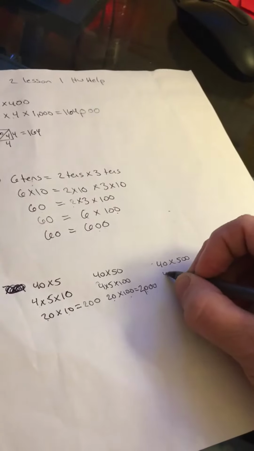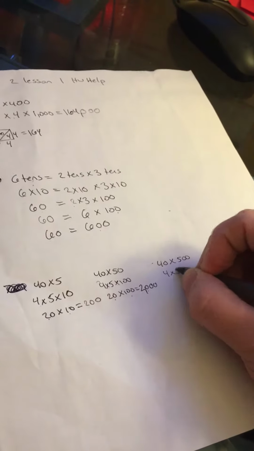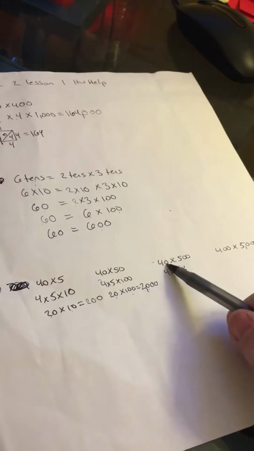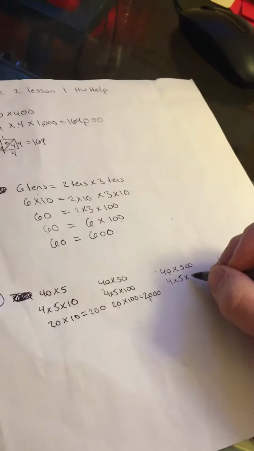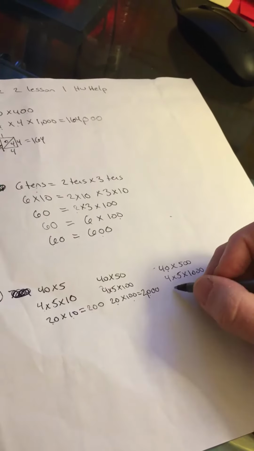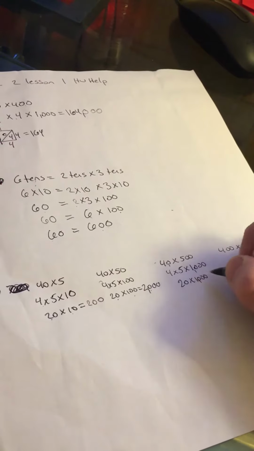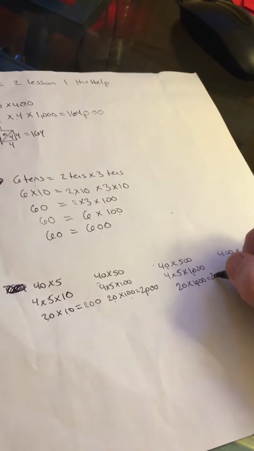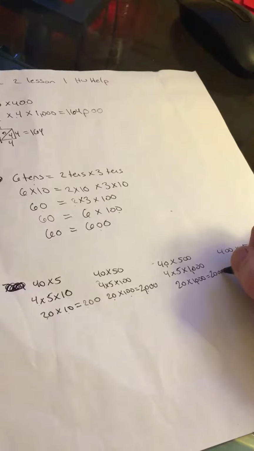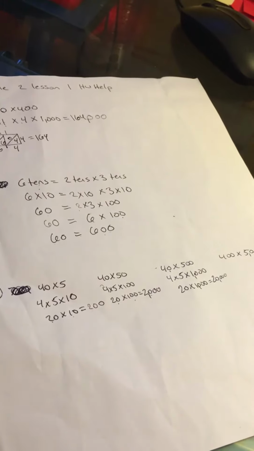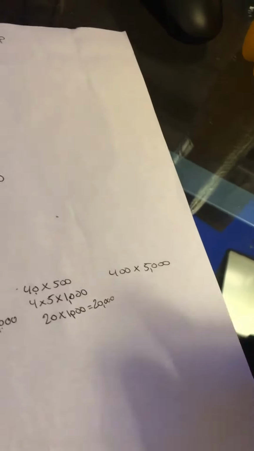40 times 500. We take out the simple problem, 4 times 5. Then we count the zeros. 1, 2, 3 powers of 10, which is 1,000. 4 times 5 is 20, times 1,000. We then rewrite the factor 20 and add 1, 2, 3 zeros. 20,000. Lastly, 400 times 5,000.